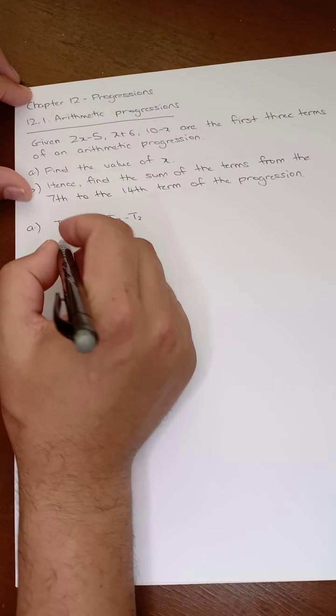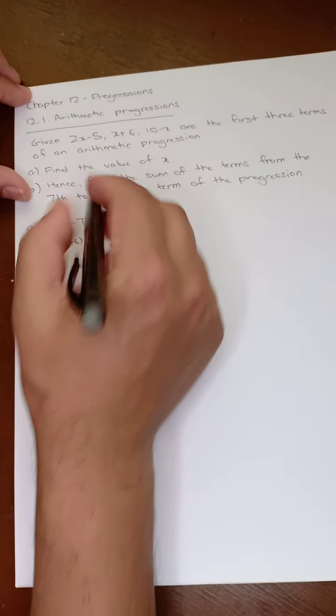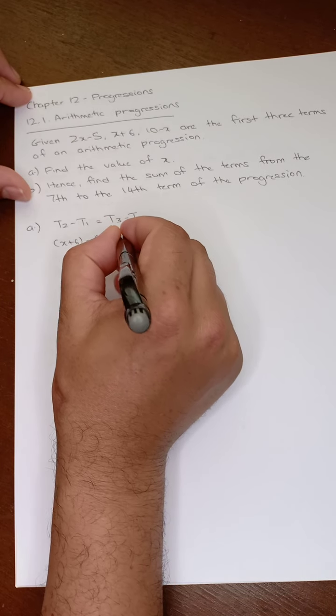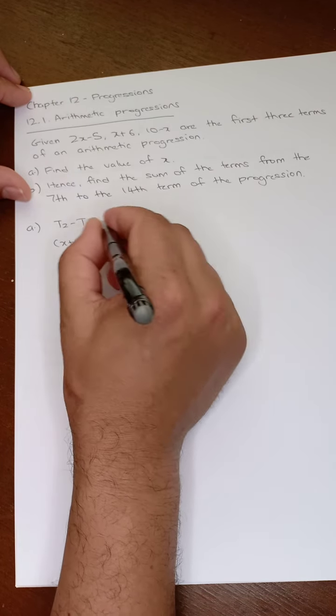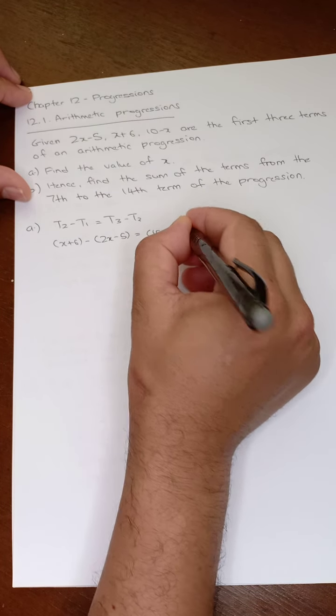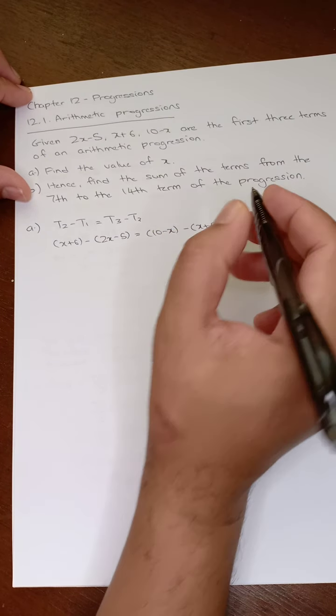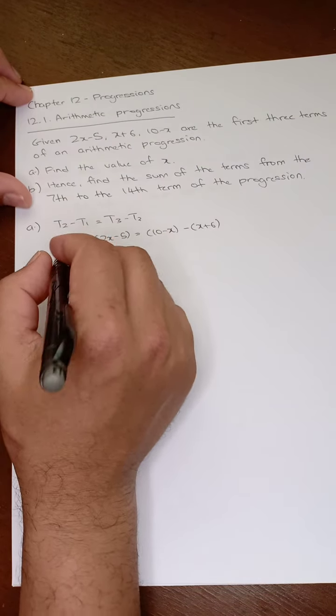So what is our t2? X plus 6 minus 2x minus 5 equals to, what is our t3? 10 minus x minus, what is our t2? X plus 6. Okay, try to solve this.